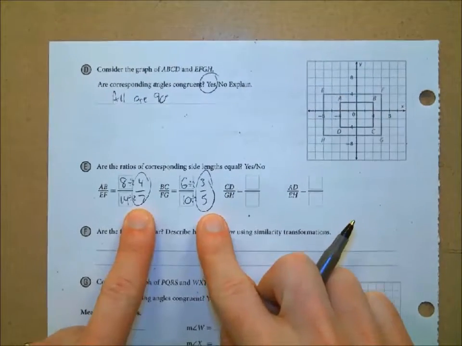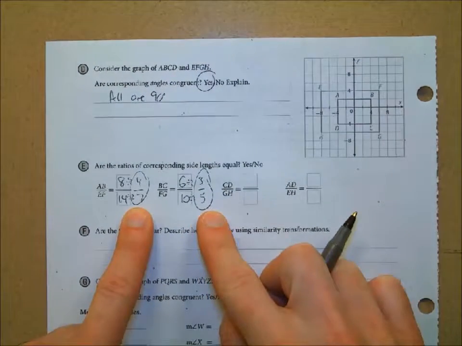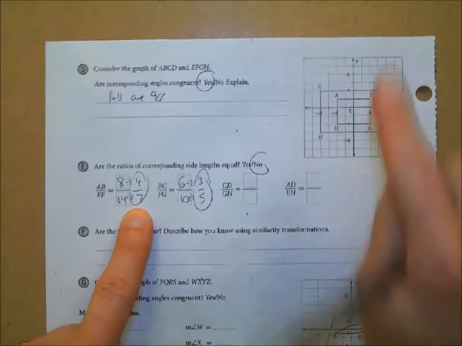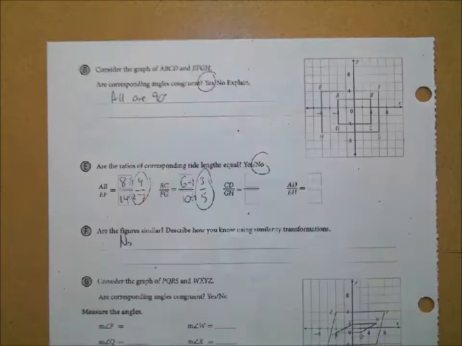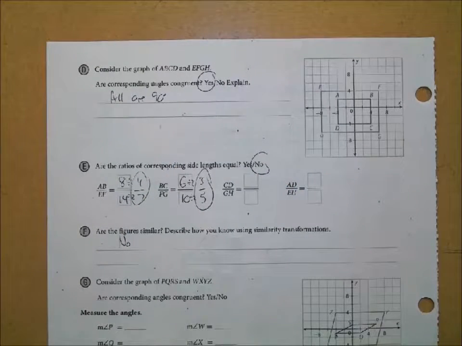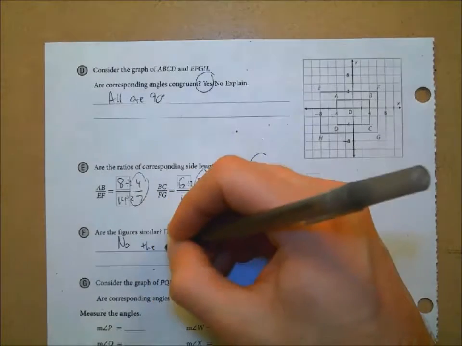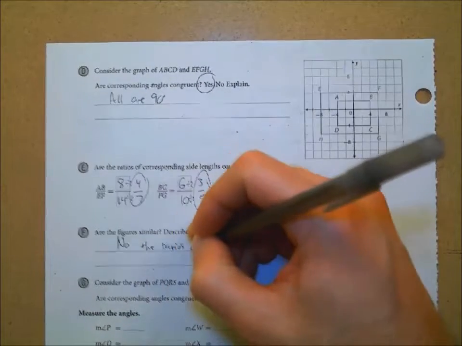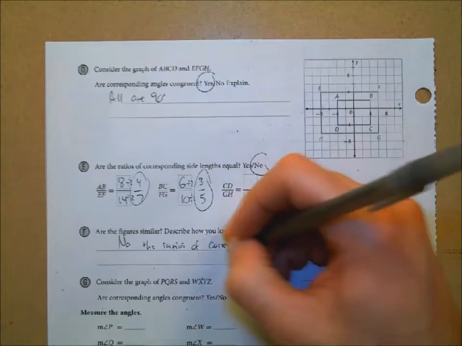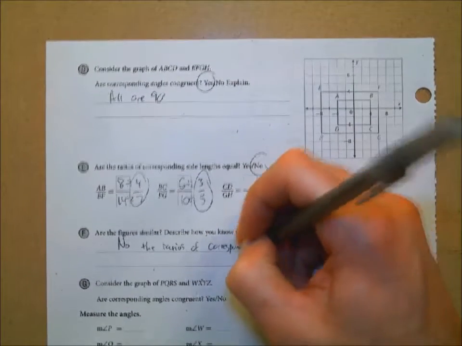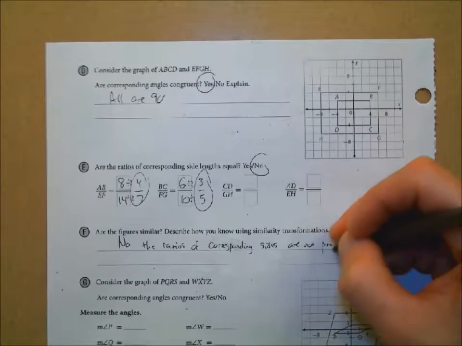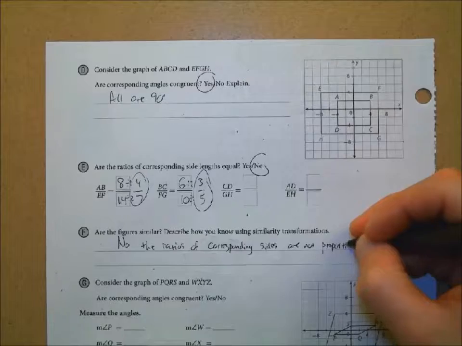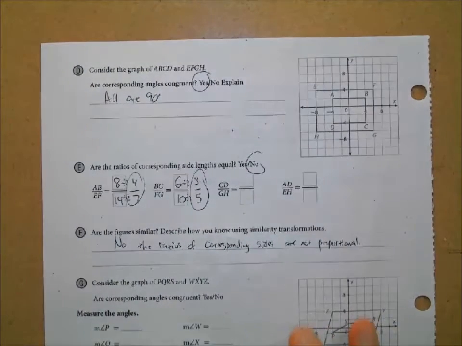Are the ratios of corresponding side lengths equal? No. Are the shapes similar? No. The ratios of corresponding sides are not proportional.